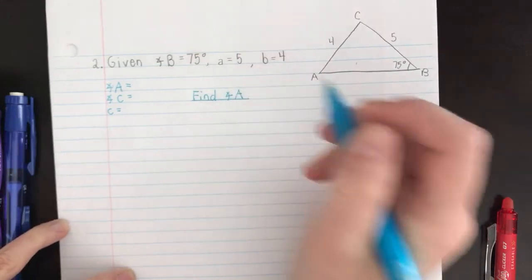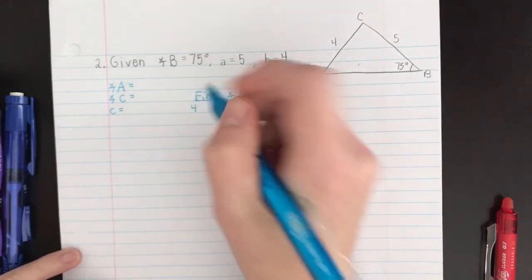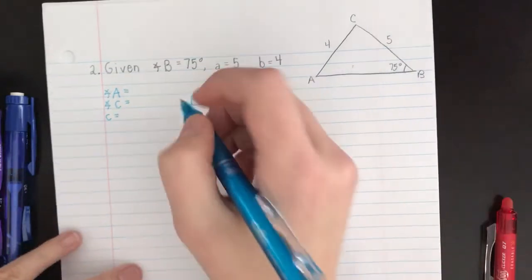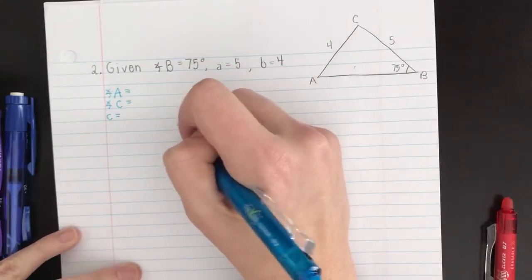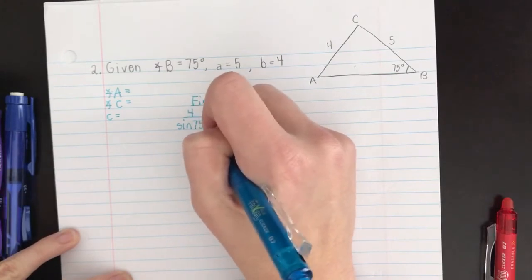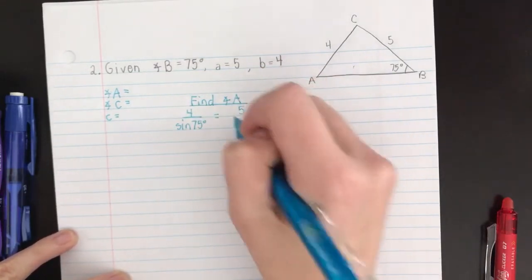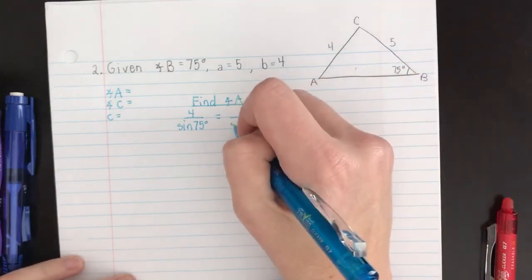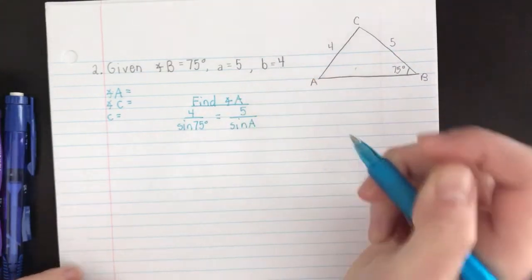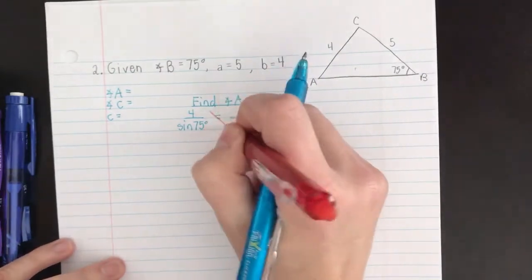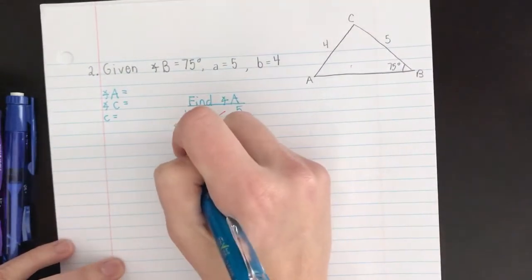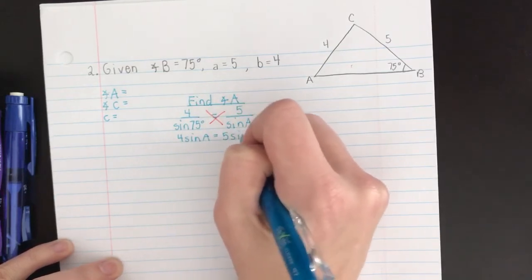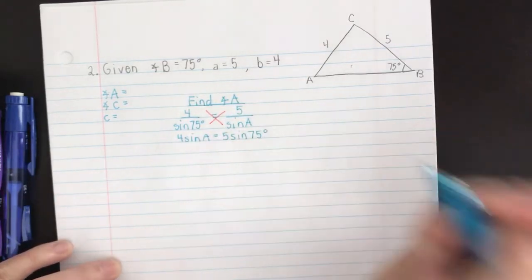All right, using our law of sines. What we do know is side B and angle B. So 4 over sine 75 degrees equals 5 over sine of angle A, because we're looking for angle A and that's little a. Cross multiply, and you get 4 sine A equals 5 sine 75 degrees.